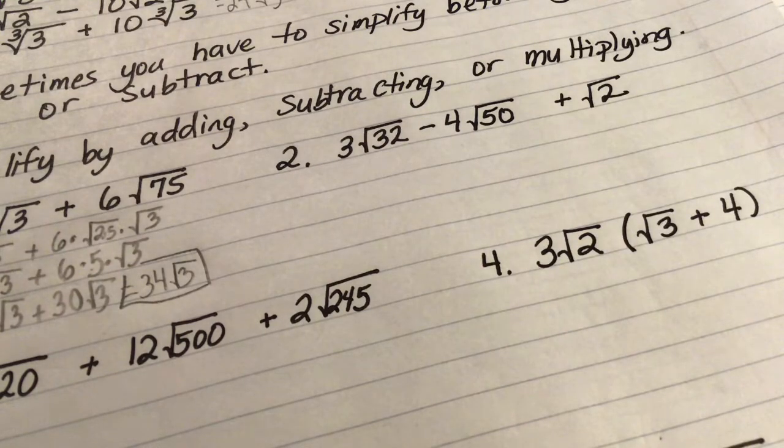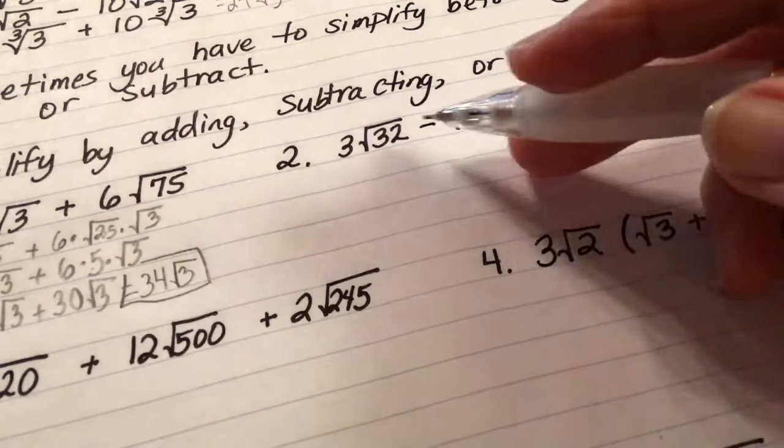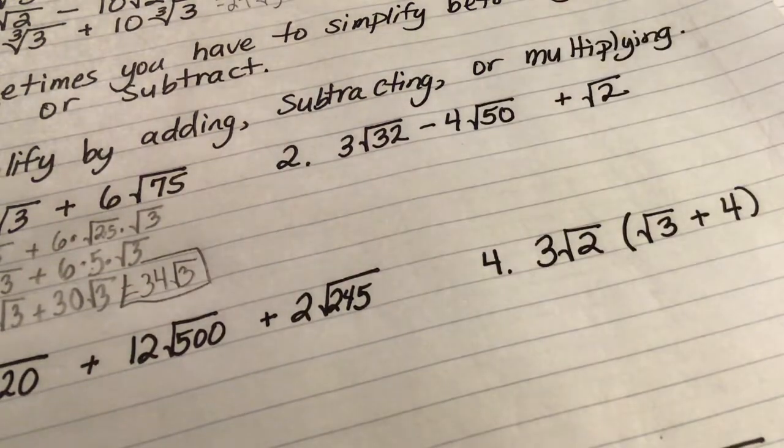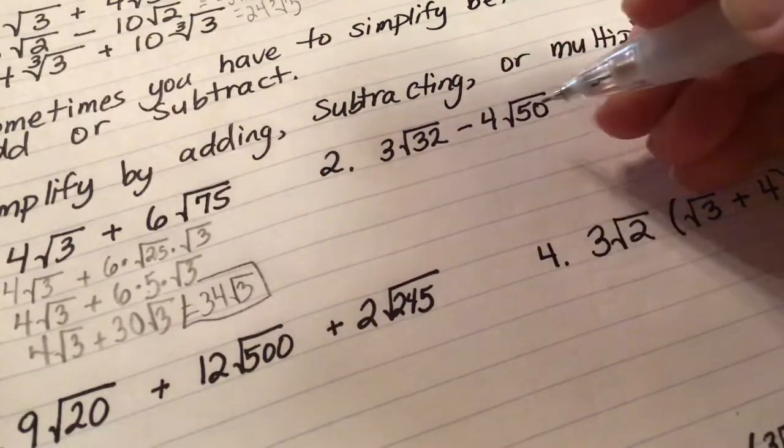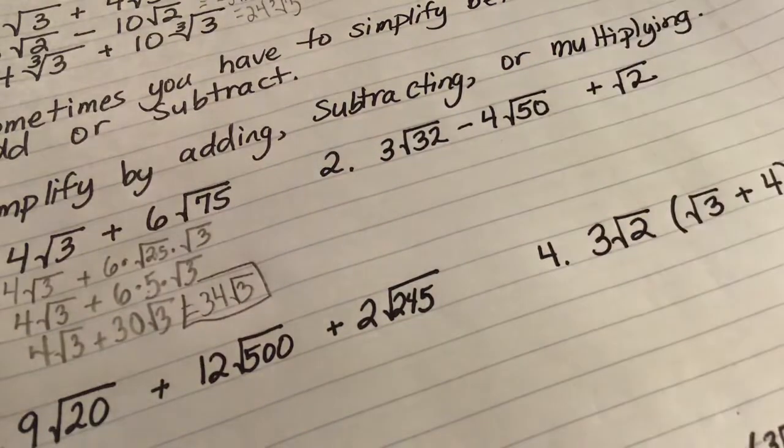But look at 32 and look at 50. I do have perfect squares. 32, 16 will go into 32. 50, 25 will go into 50.